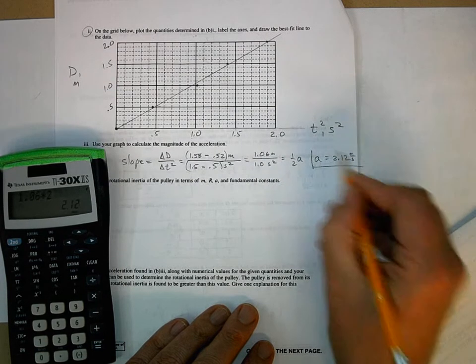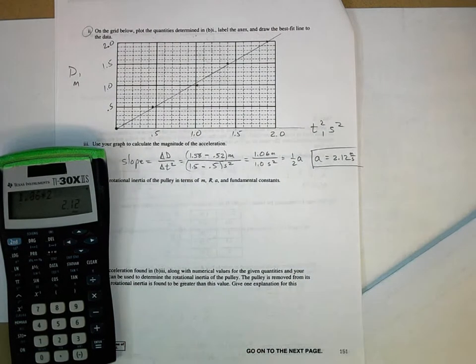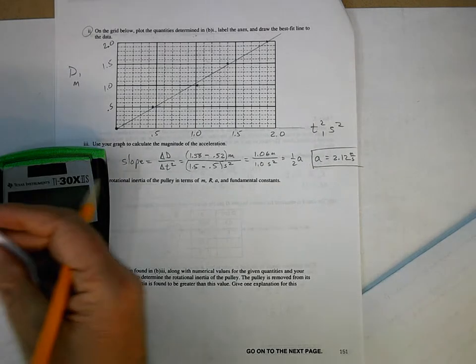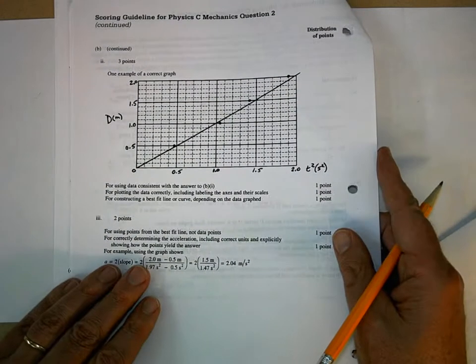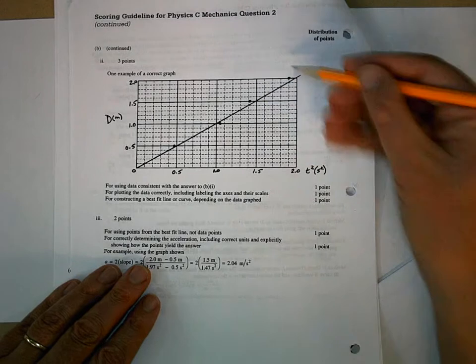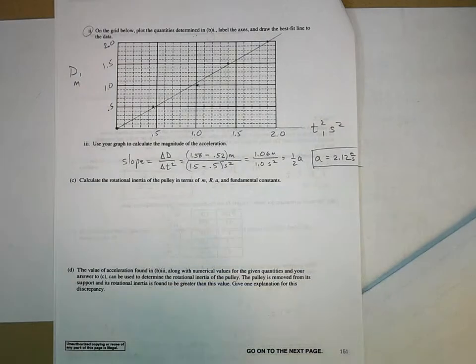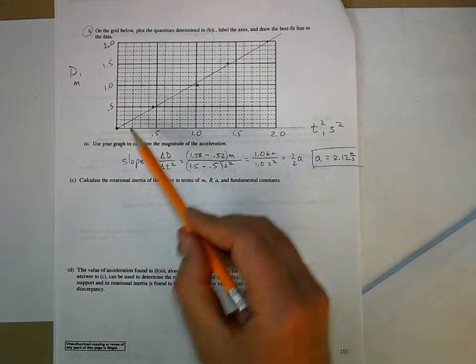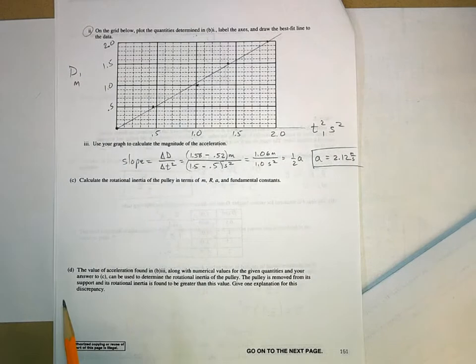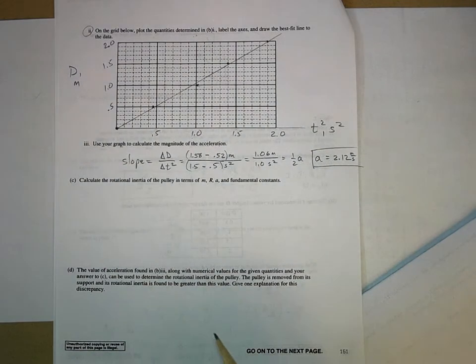Actually, that's pretty high because I know the solution guide. Let's take a look at the solution guide. They got this. So I don't know, there's a little discrepancy there, but I'm not going to worry about it. I'm pretty confident that because I did it the right way, even if my best fit line isn't perfect, I think I'm going to be okay with that. So I'm just going to move on.